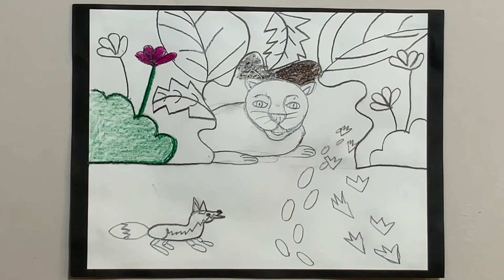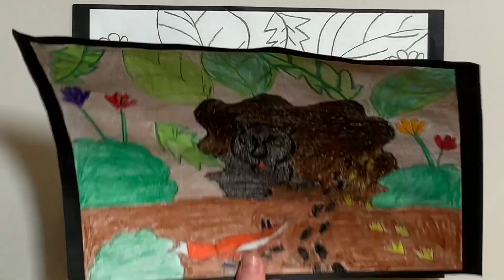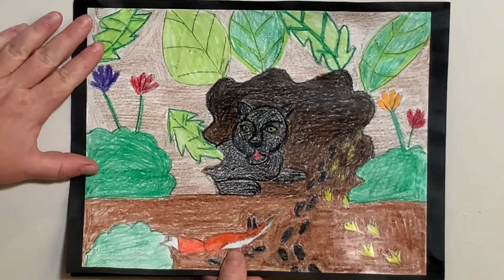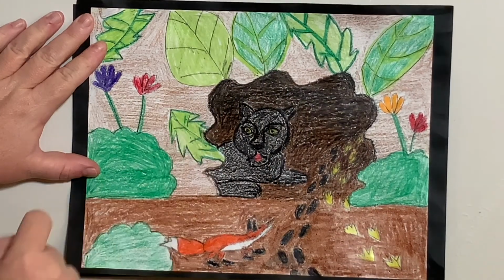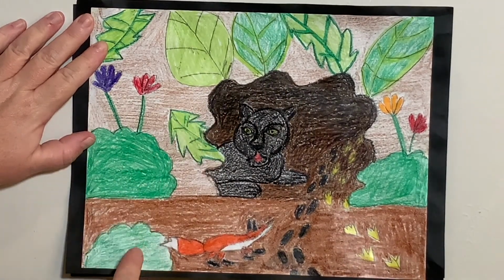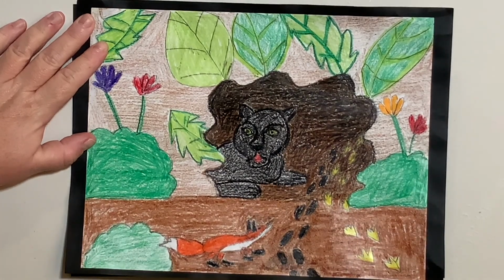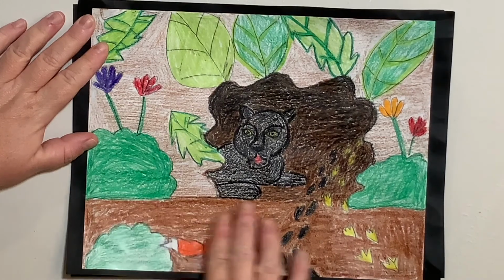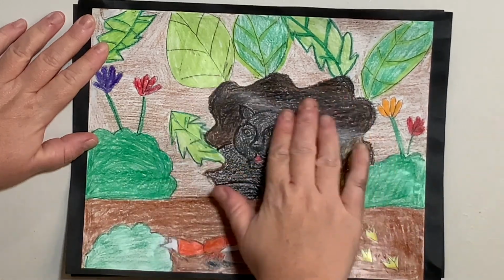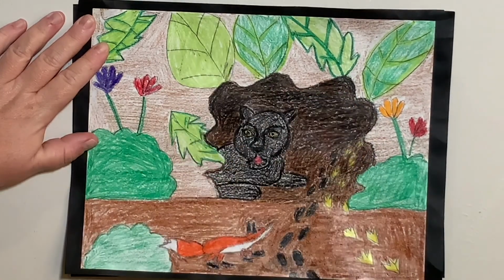Let me show you what it looks like finished. You could see where I traced the colors. You could see where I colored hard, where I colored soft. I kept the dirt just a regular brown, and I mixed the black and the brown in the cave. Do you see that?